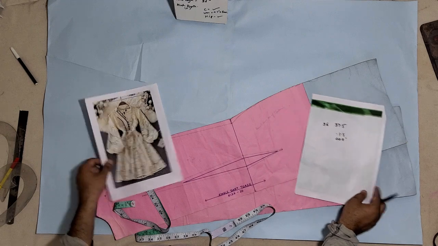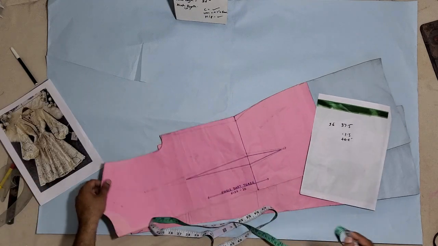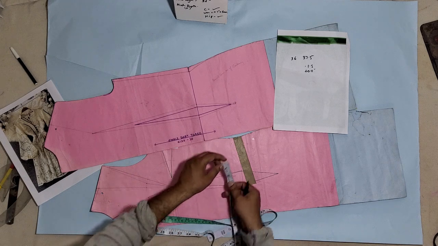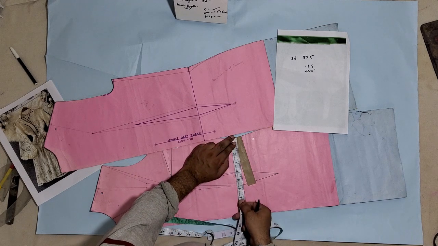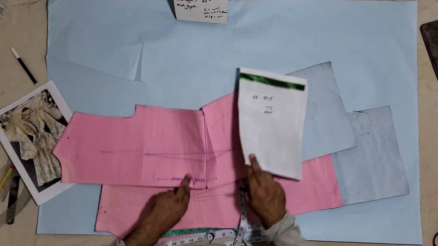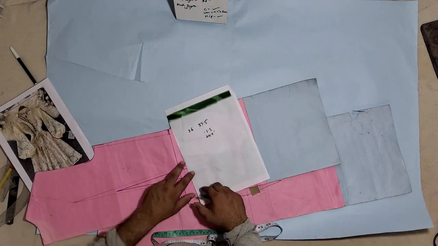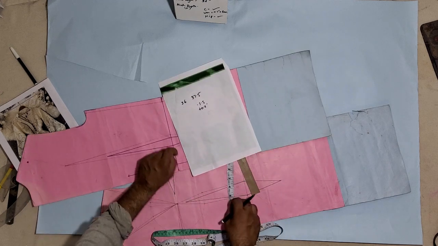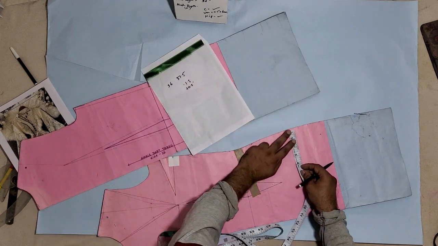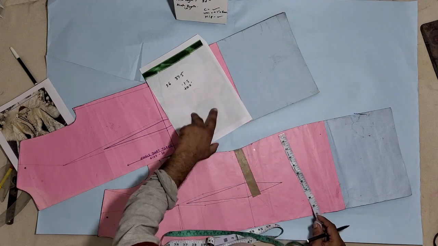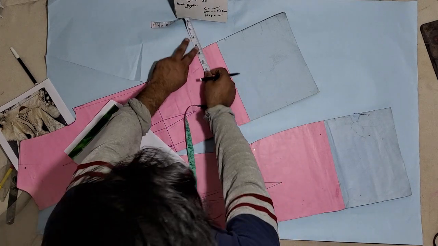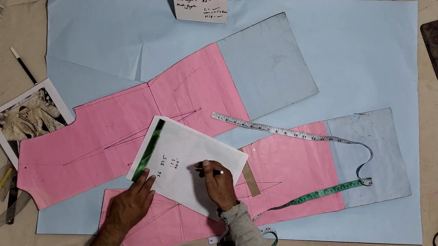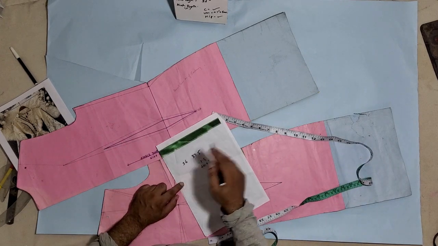Okay, we'll see the waist part, and in waist part we are going to exclude these darts. Okay, so we'll just mark it later on when we trace. And last thing is hip. Hip is I think also fine, 10 inches, and back is also I guess 10 inches, so it is all around 40 inches of hip.